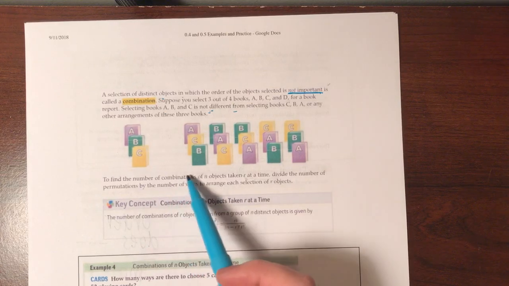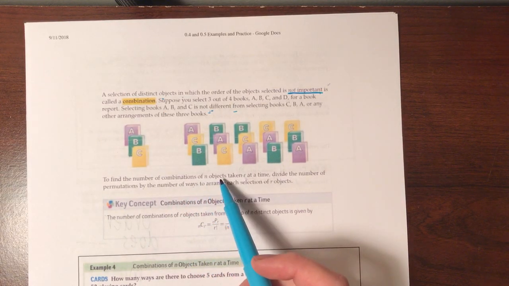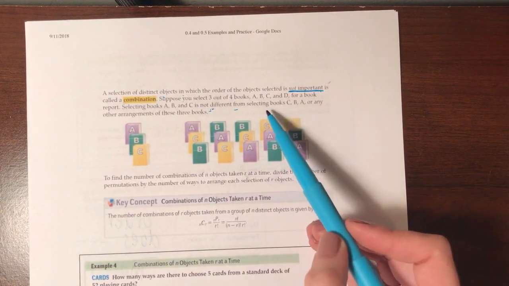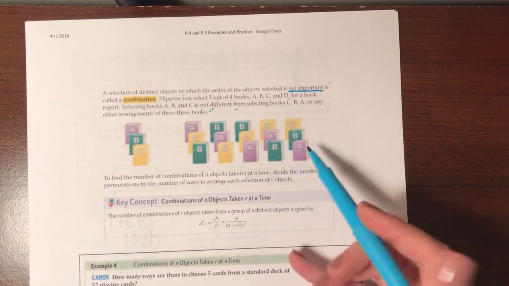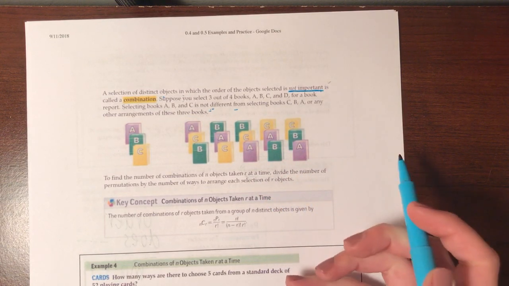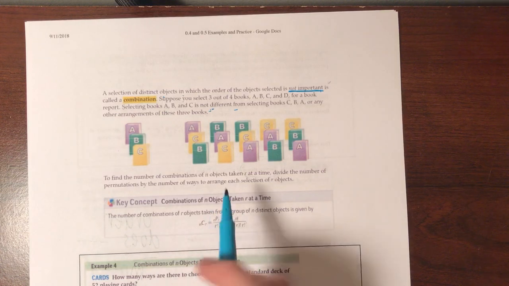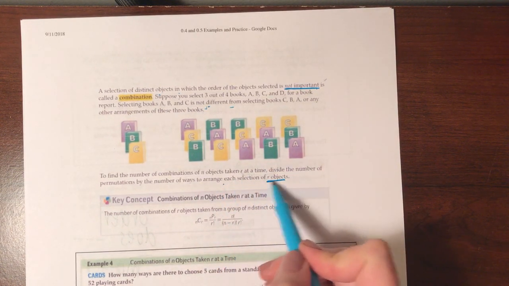So to find the number of combinations of n objects taken r at a time, so in that case it was 4 books, but we just took 3 at a time, you divide the permutations, what we just did, where order did matter, by the number of ways to arrange each of those r objects.